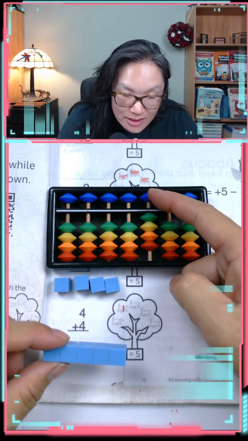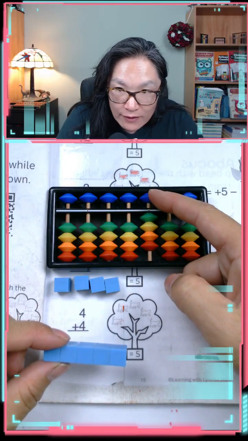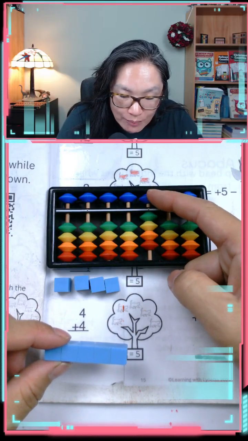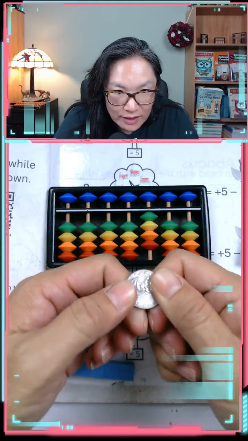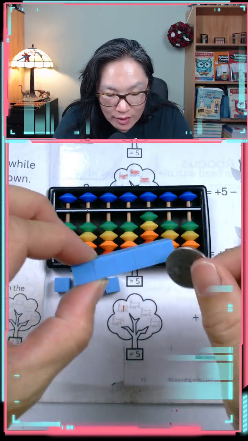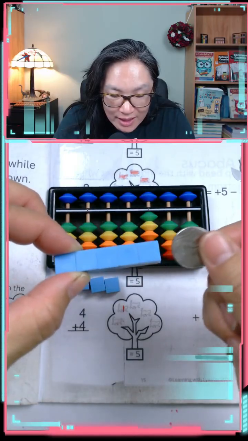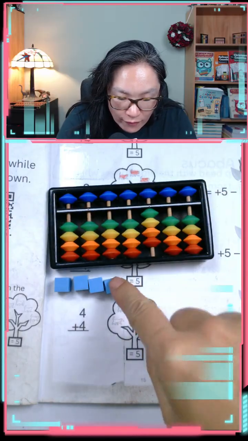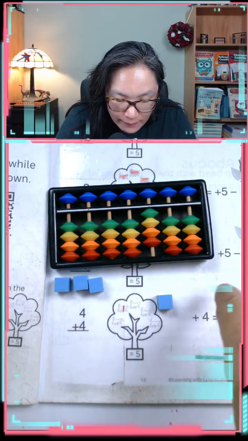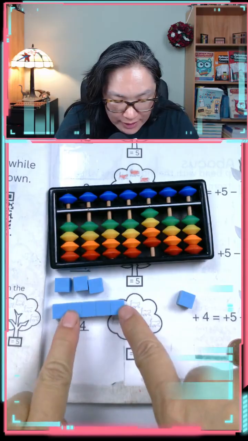This is my 5, and inside is my 4 right here. But you can't break it apart, just like a nickel. You cannot break apart a nickel; to break apart a nickel is very difficult. It's the same concept. So I need to get change back. To get the change back, I need to remove the 1 from the 4, like this, and I give you my 5.